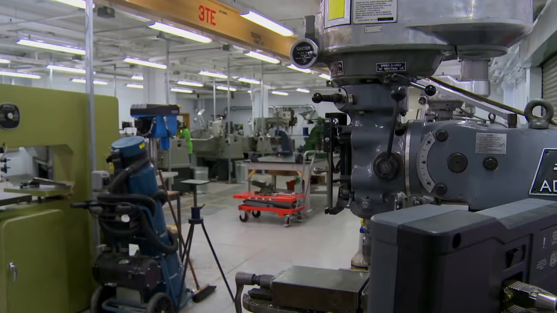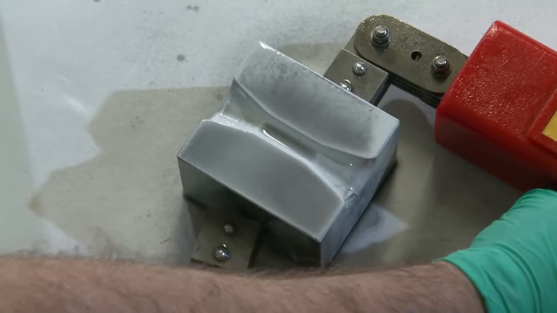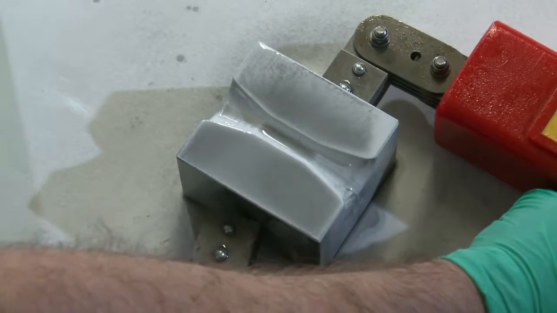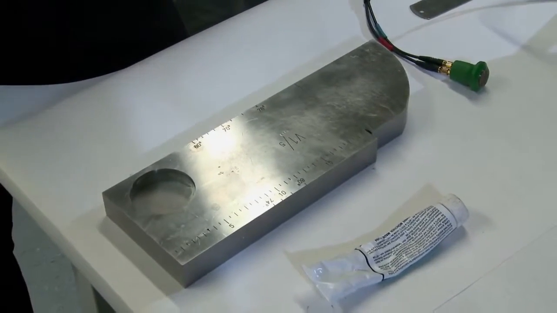Okay, just to recap then, the dye penetrant test allows us to detect surface breaking defects. The magnetic particle inspection allows us to detect slightly subsurface defects. And what we've got here is ultrasonics, and that allows us to look right inside the material.